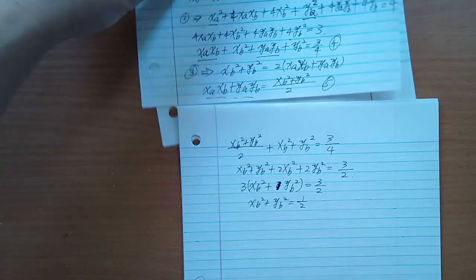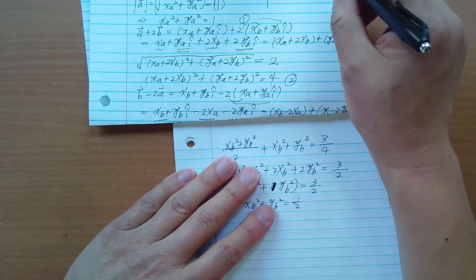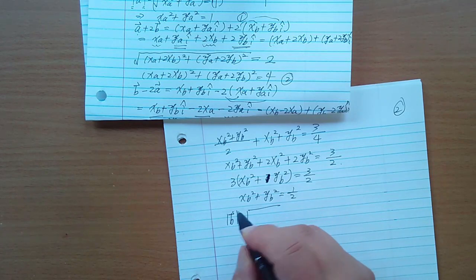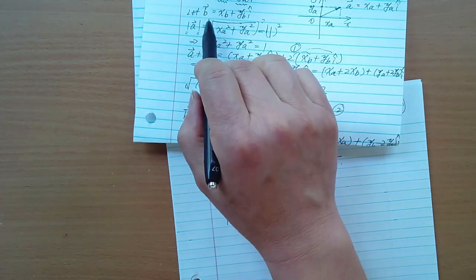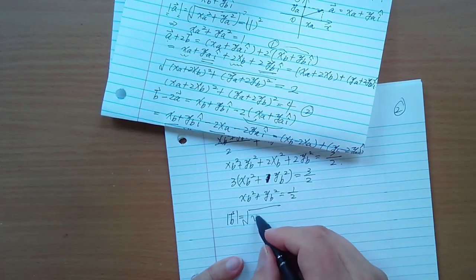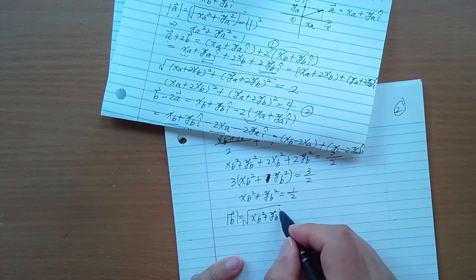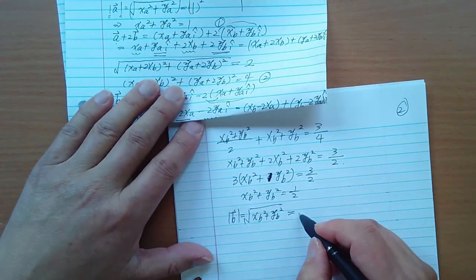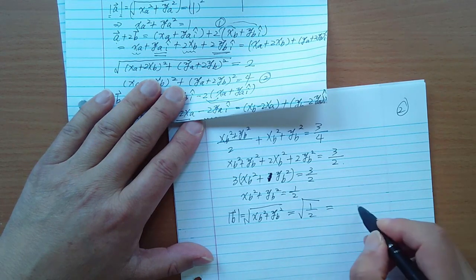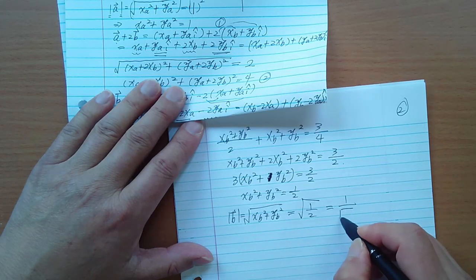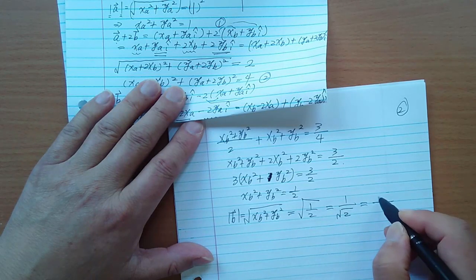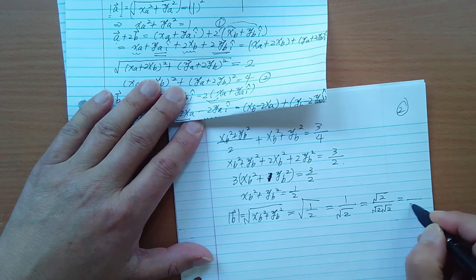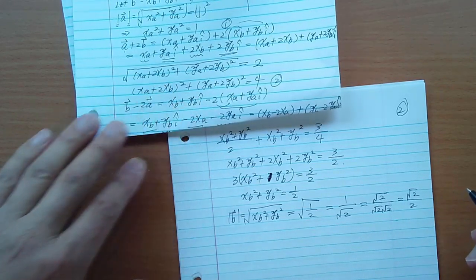Now look at what we're looking for. Is this guy, right? The magnitude of B, by the definition of B right here, is going to be the square root of xb squared plus yb squared. And then, based on this, that would be the square root of half. And then we times square root of 2 on both the numerator and the denominator. We will simplify our result as that.